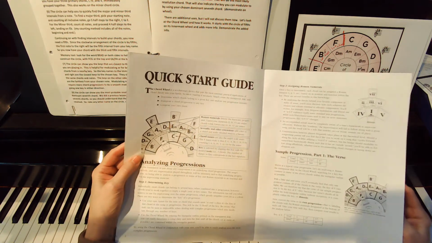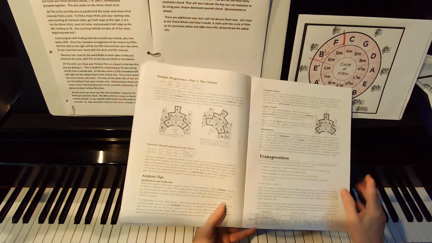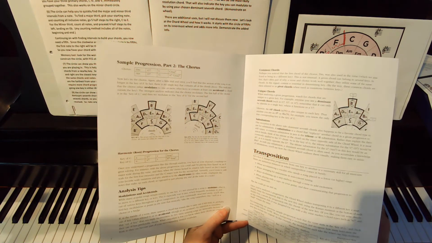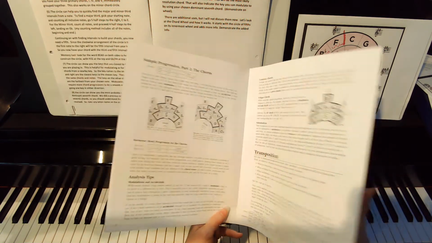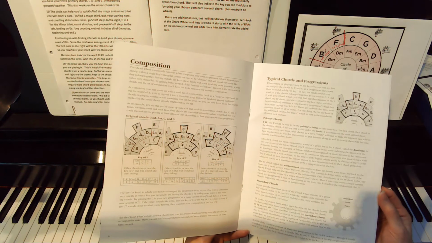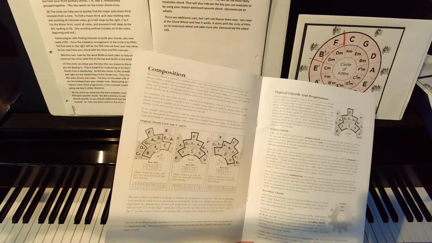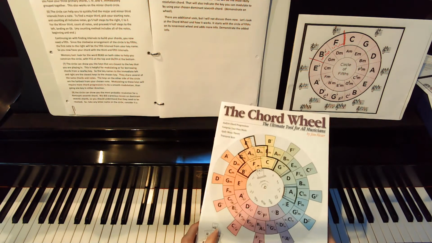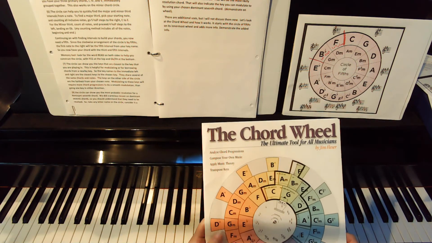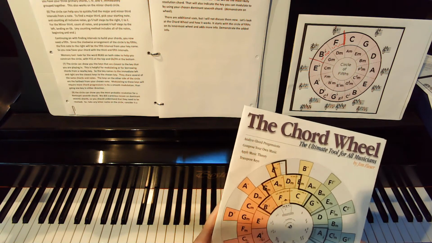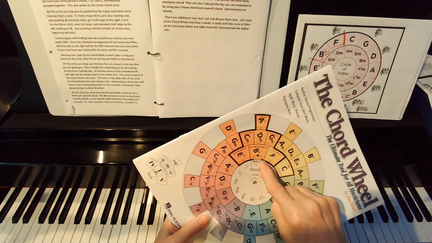It'll explain each part of it, show you sample progressions of chords, give you hints on transpositions, how to transpose using the wheel, helping you when you're in composition. Because say you're writing a song and you want to do it in such and such a key, let's go over here and do it in the key of B flat. Okay, here's B flat. This is the key.